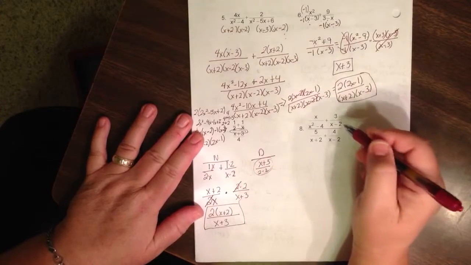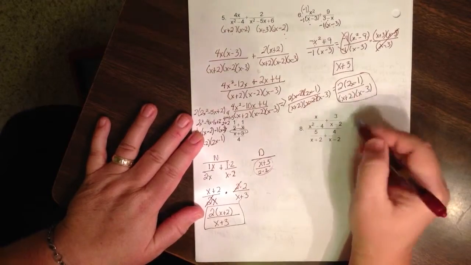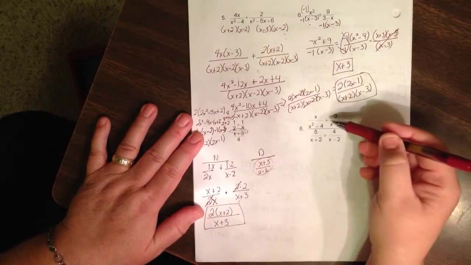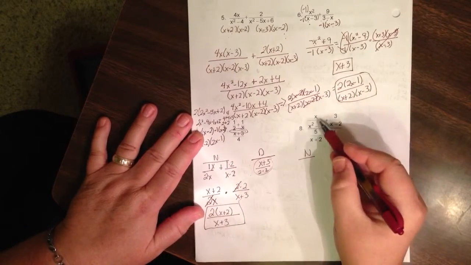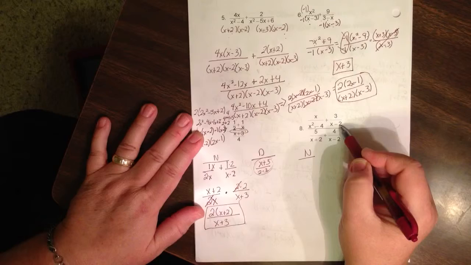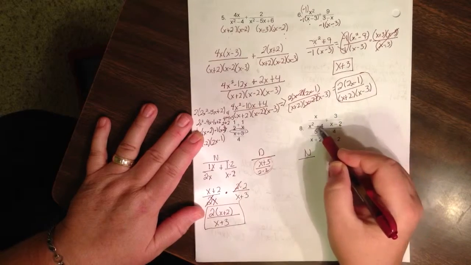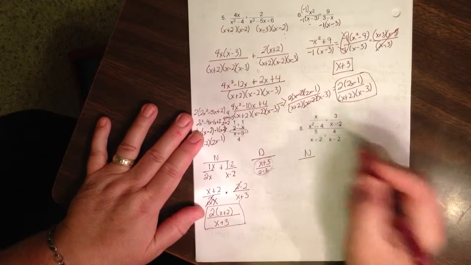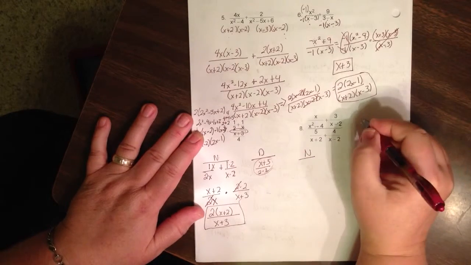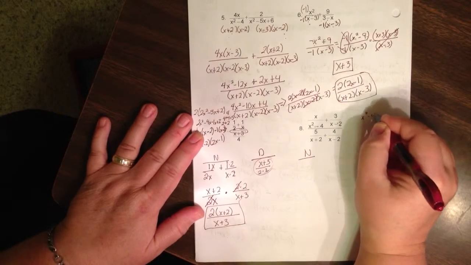So when you take it in little parts, not so bad. All right, so let's attack the next problem. Again, looking at the numerator, I have x squared minus 4 and x minus 2. So I know I need a common denominator. I'm going to go ahead and factor x squared minus 4 off to the side.